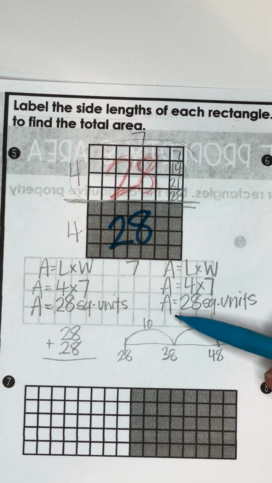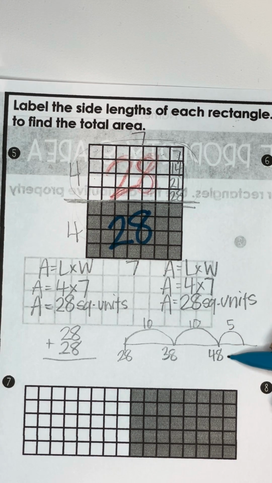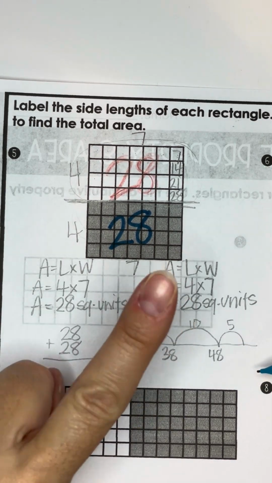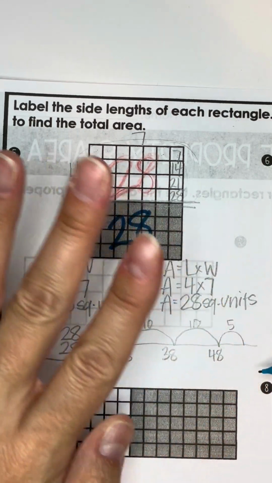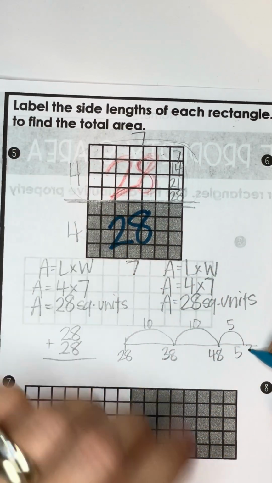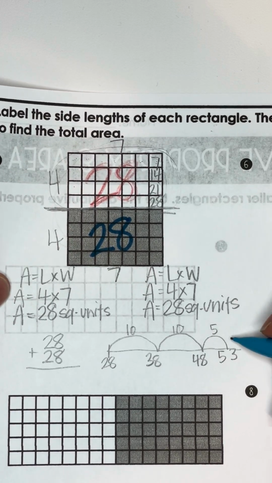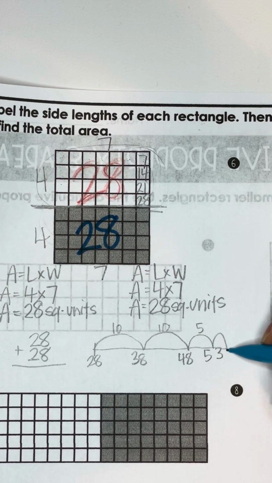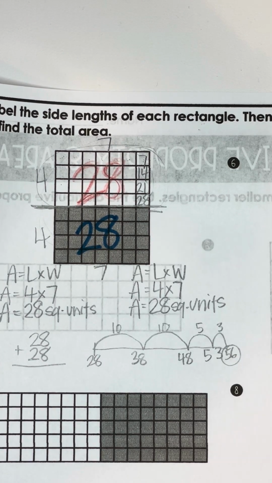Then I could do, let's see, 10, 20. I need 8 more. I could do a 5. 48, 49, 50, 51, 52, 53, and 3 more. Makes it 56.